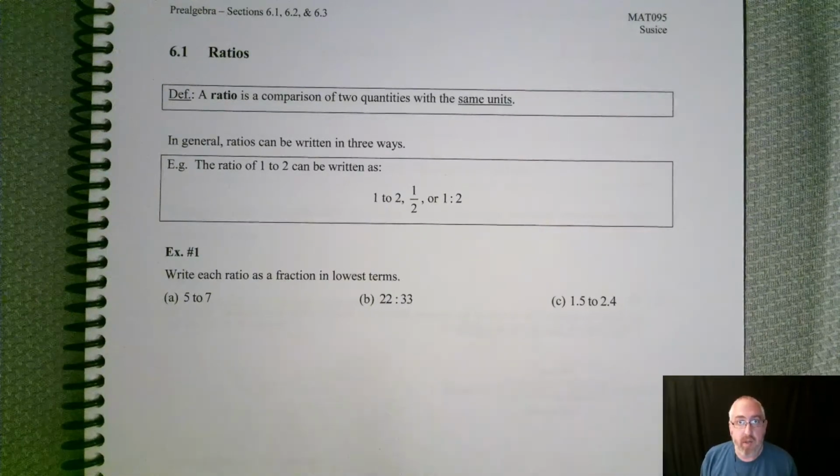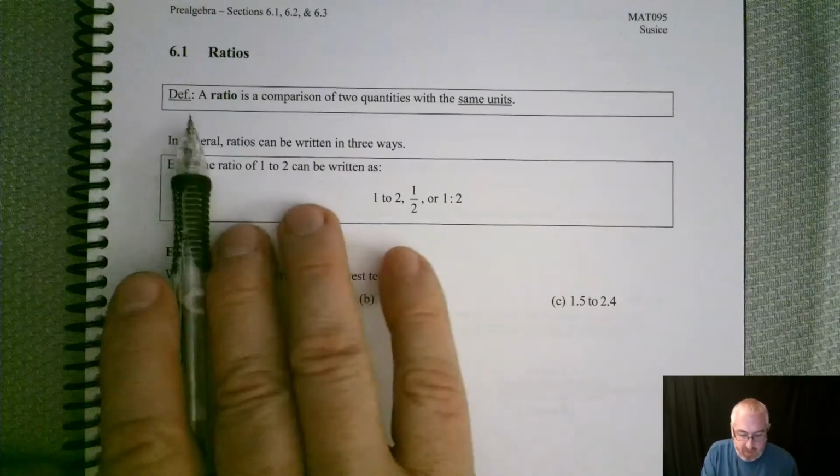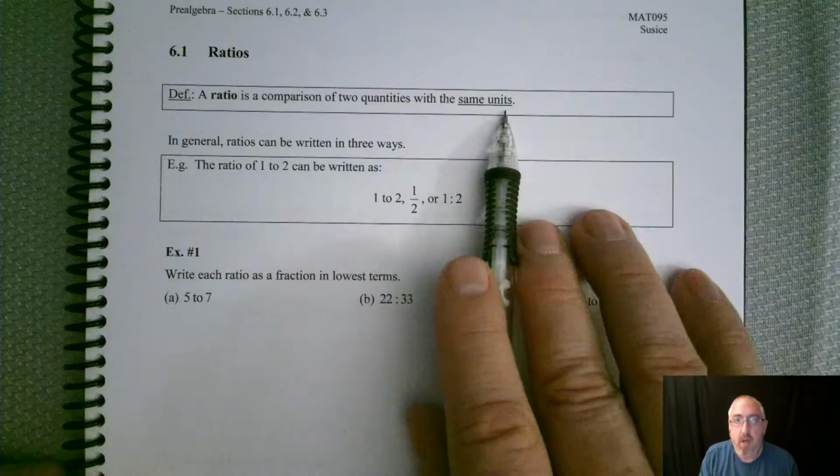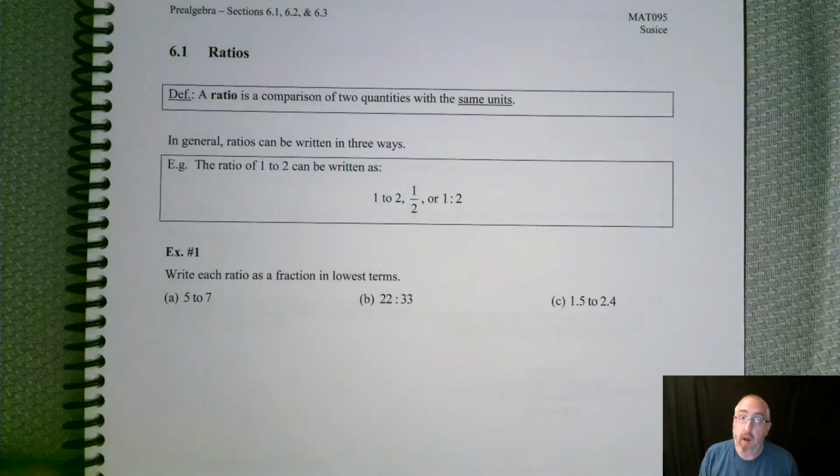So to get things started, let's look at the definition. The definition of ratio is a comparison of two quantities with the same units. So that's pretty important. Now, the nice thing is that when there's no units whatsoever, then you don't even have to worry about it. So those are the nice cases.